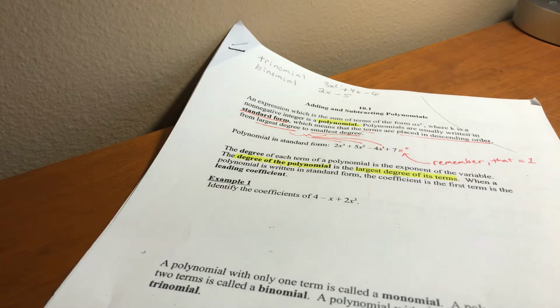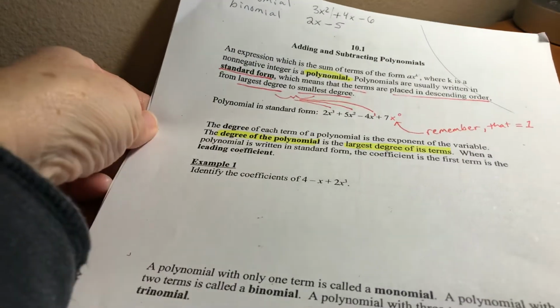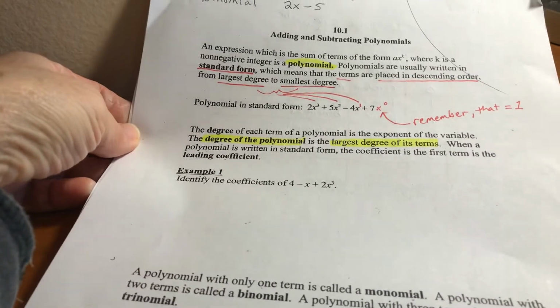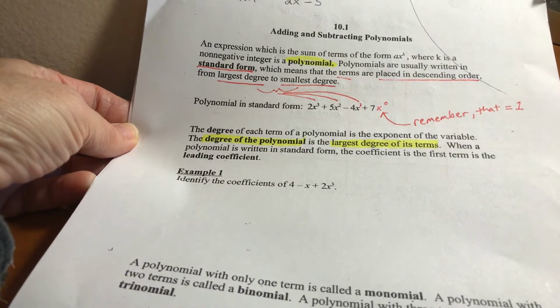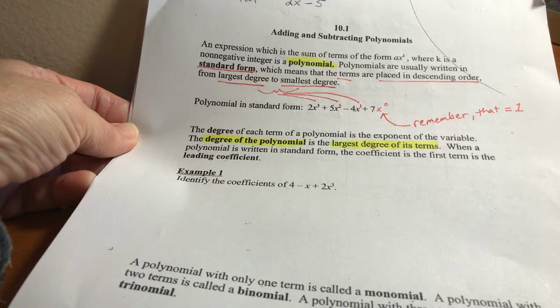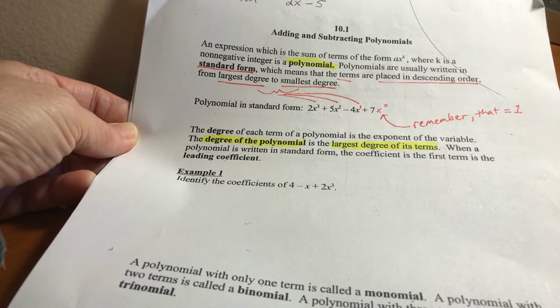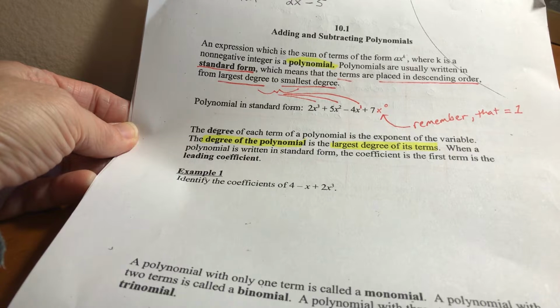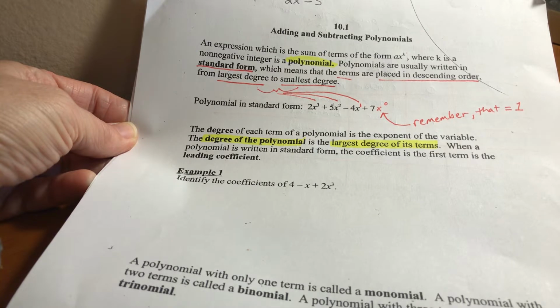10.1, adding and subtracting polynomials. I feel like we've defined polynomial before, but maybe not. An expression that is the sum of terms of the form ax to the k, where k is a non-negative integer, is called a polynomial. So no negative exponents. Polynomials are usually written in standard form, which means that the terms are placed in descending order from largest degree to smallest degree.